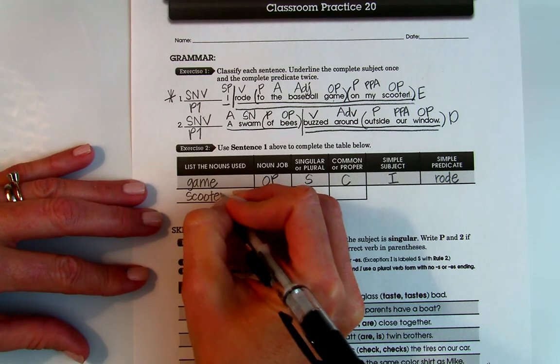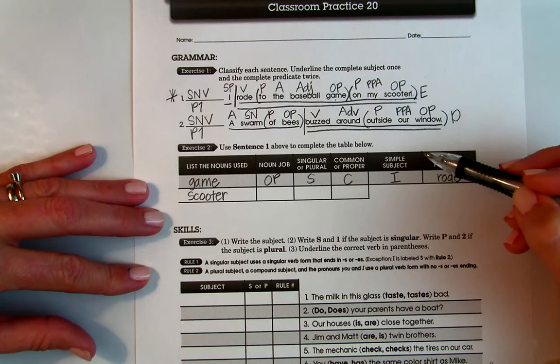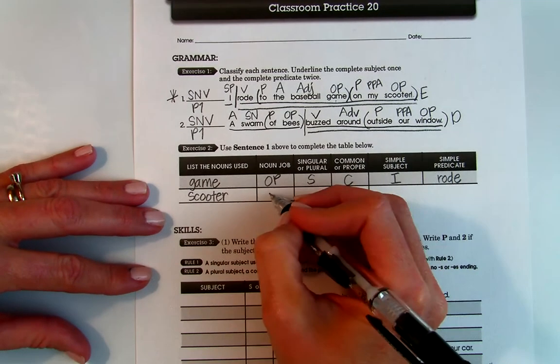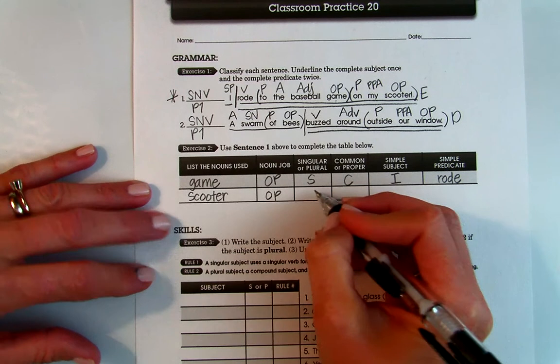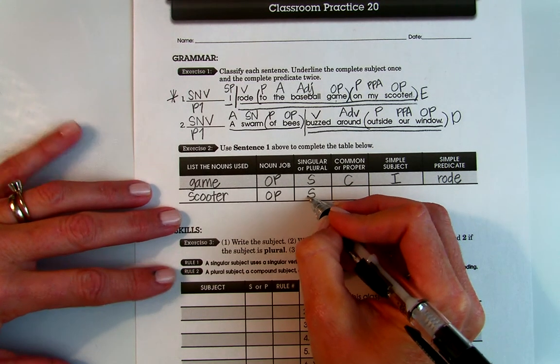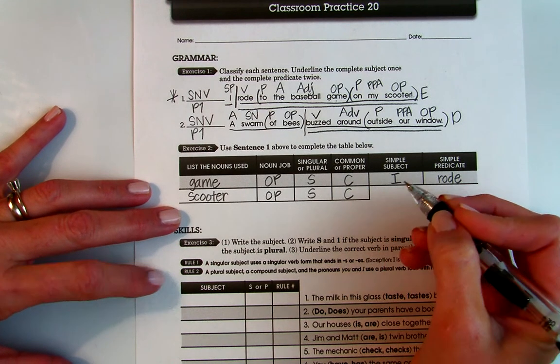S-C-O-O-T-E-R. And of course, I expect you to spell that correctly because it is right there on your paper. The noun job is object of the preposition. Is it singular or plural? Singular. There's just one. Is it common or proper? Common. That's right. Good job.